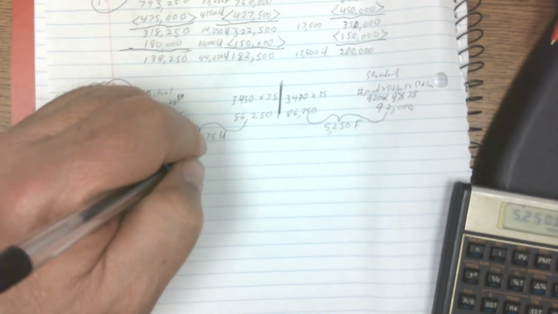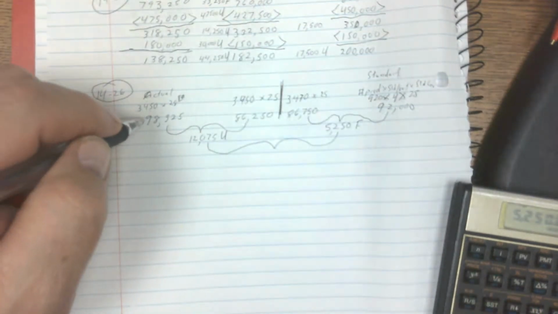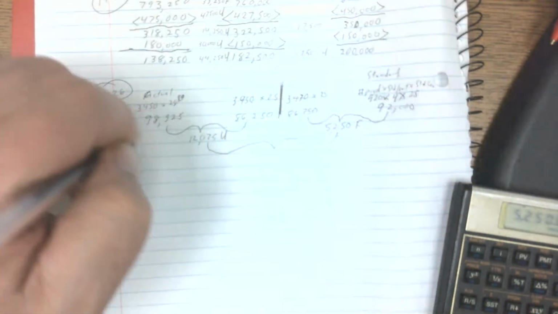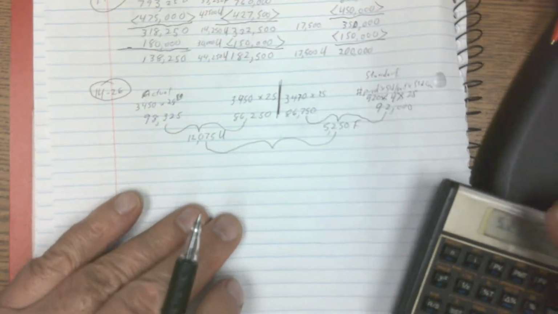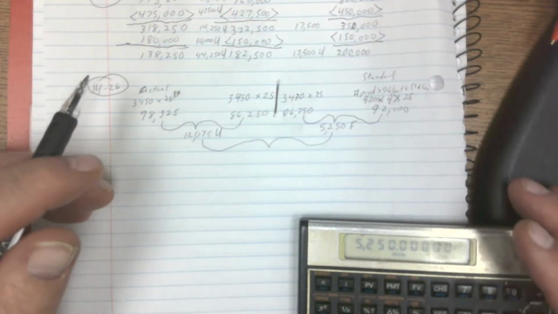Now you also combine these two together. You can go across these, or you can go all the way across here to here. You're going to get the same answer. Treat the U and the F as if there were a plus and a minus sign.